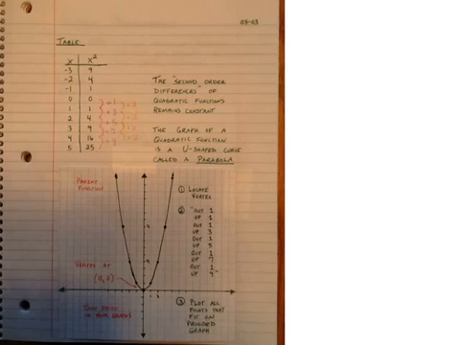Here's page 05-03. I've created a table of a quadratic parent function as well as the graph of the quadratic parent function. As you can see in the table of the quadratic parent function, the first order differences follows a pattern of odd numbers, 1, 3, 5, 7, 9, and the second order differences is actually always going up by 2. This pattern only exists if we are moving up 1 with every step. And that's just the parent function.